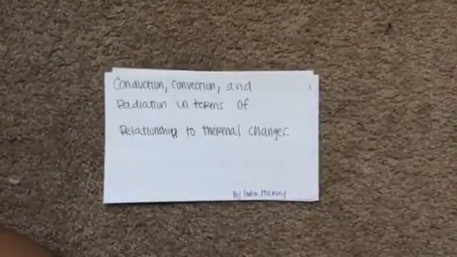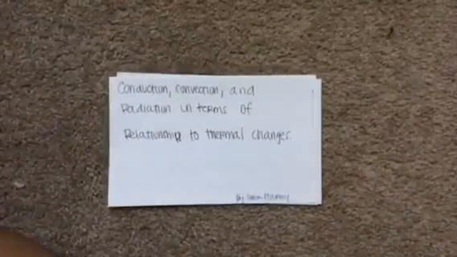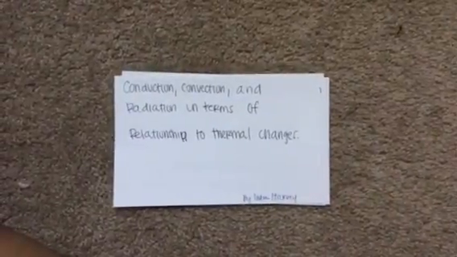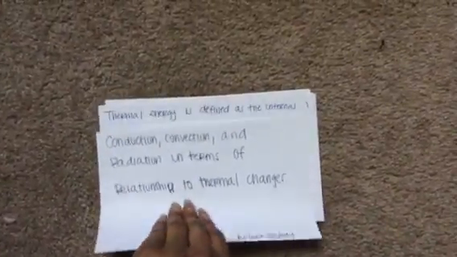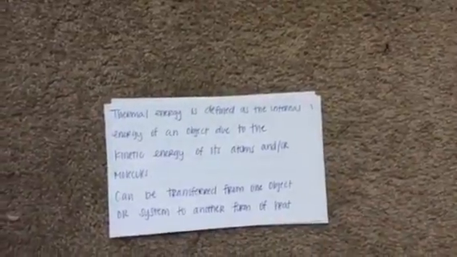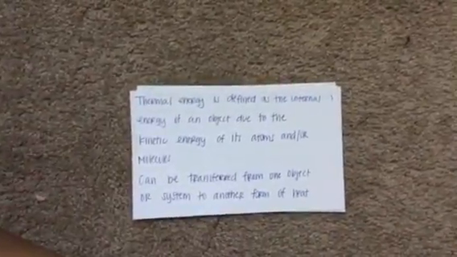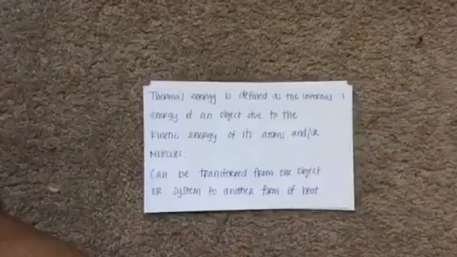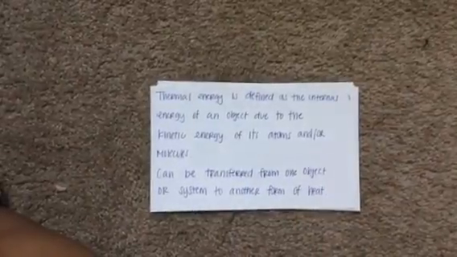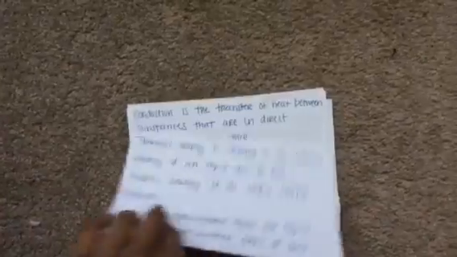This is India speaking. Today we'll be talking about conduction, convection, and radiation in terms of thermal changes. First, we will discuss the definition of thermal energy, which is defined as the internal energy of an object due to the kinetic energy of its atoms. It can be transferred from one object to another in the form of heat.